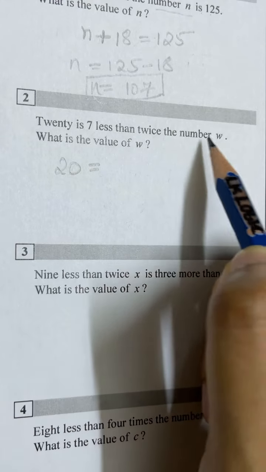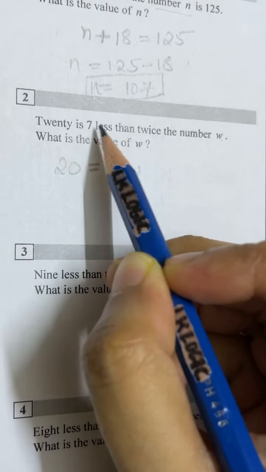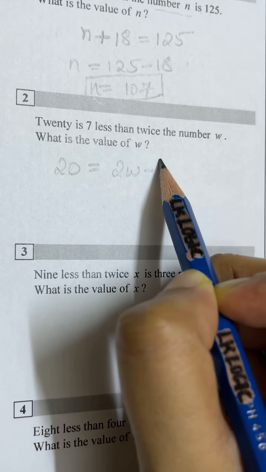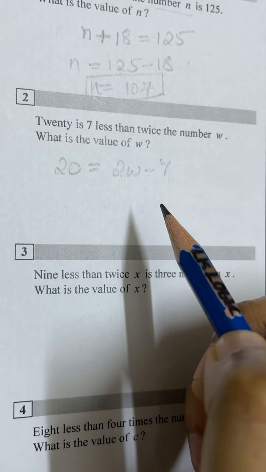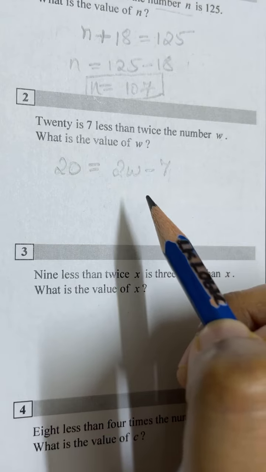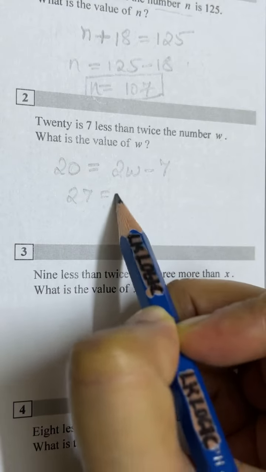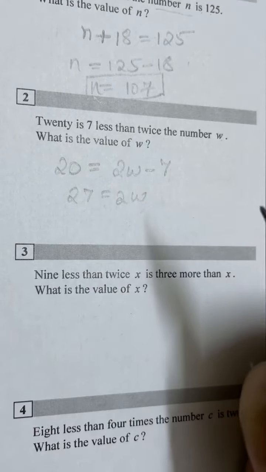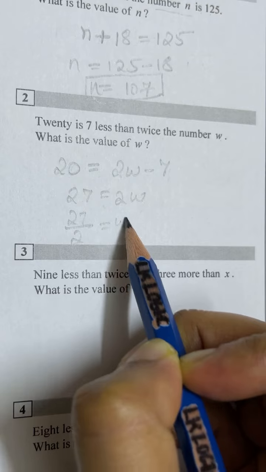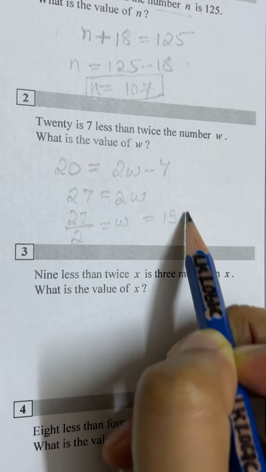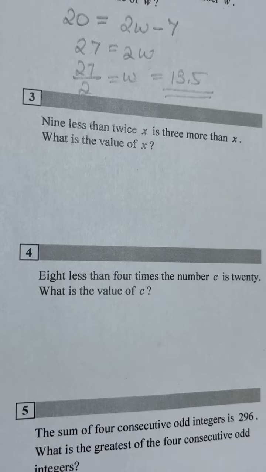So what is that something? That is twice the number w. So twice the number w, and 7 less than that, so minus 7. So we have constructed an equation. And now we are going to solve for the variable w. So we have 20 plus 7, that is 27, is equal to 2w, and w is equal to 27 divided by 2. 27 divided by 2, that's equal to 13.5. That's your answer, 13.5.